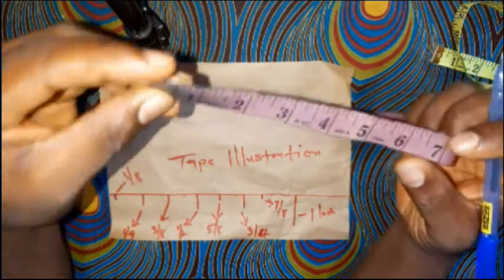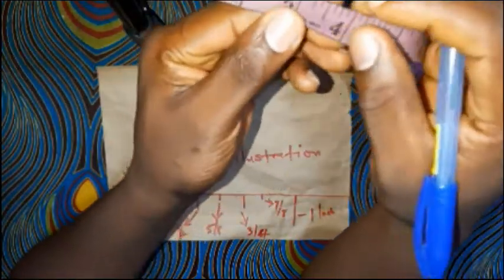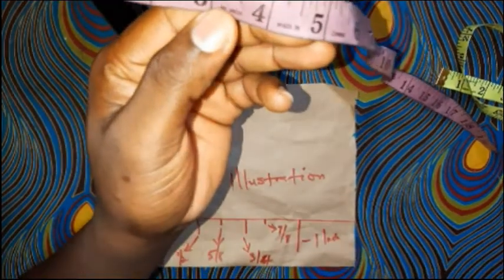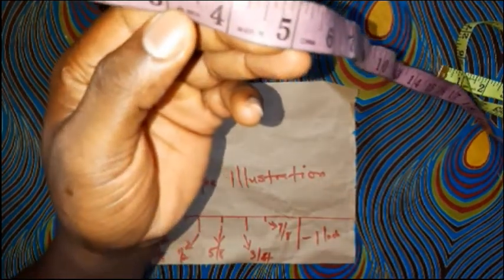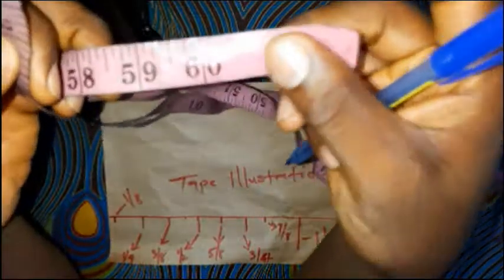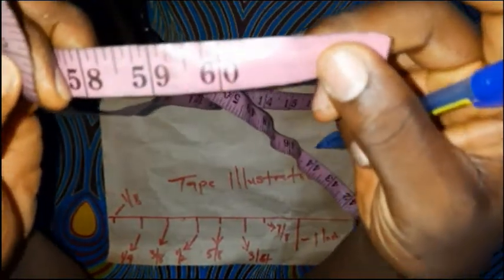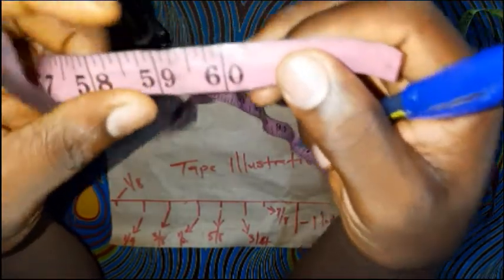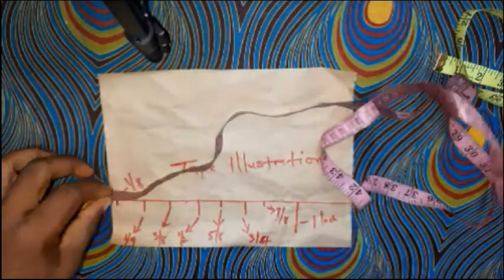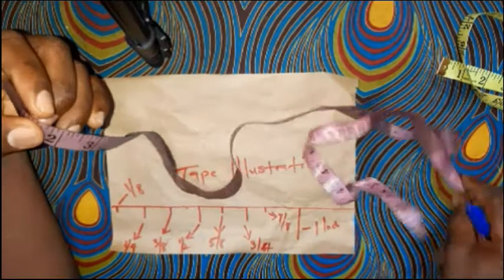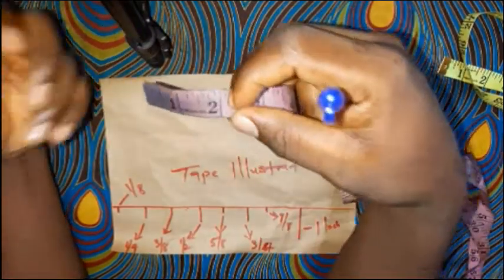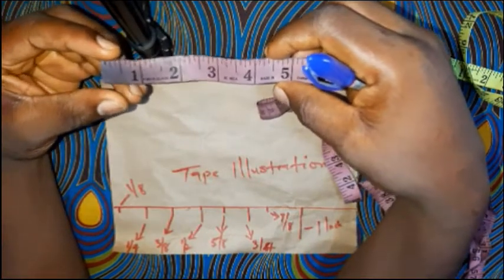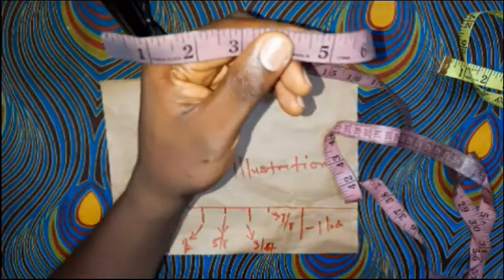So when you have your tape, you will notice that you have numbers 1, 2, 3, 4, 5 to the end, like that. So for this tape, the last number here is 60. So this is 60 inches. They are actually calibrated in inches. So this is a 60 inch long tape. There could be some tapes that are longer than this, but for this class we're going to be using the 60 inch long tape. So now, how do you understand how to make this measurement?